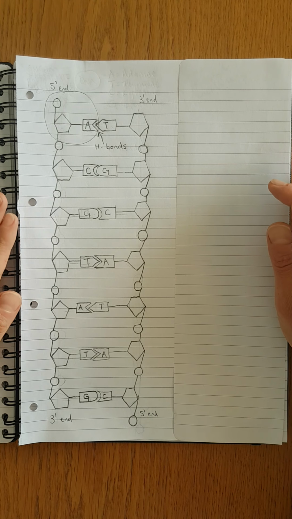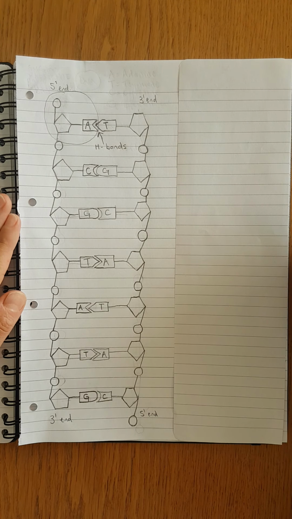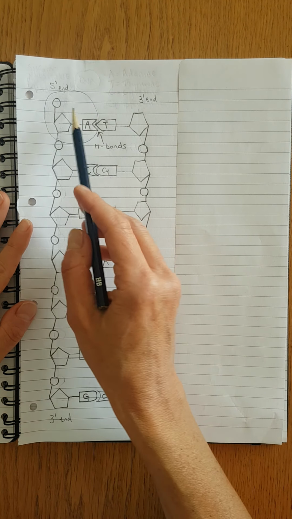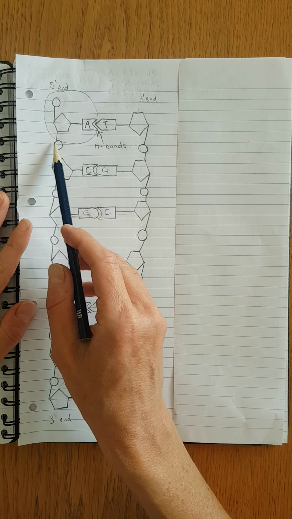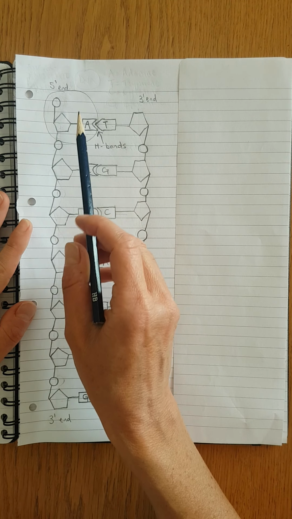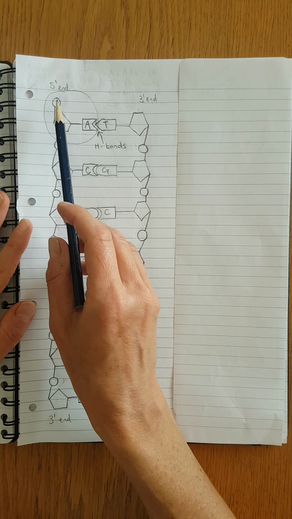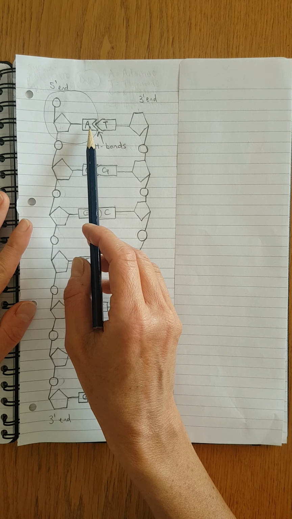In this tutorial, we're going to look at the stages of DNA replication. Let's have a quick recap of the structure of DNA first of all. We know that DNA is made up of nucleotides. One nucleotide is circled here. The nucleotide is made up of a sugar, a phosphate group, and a base.